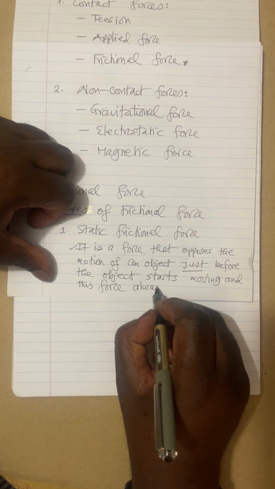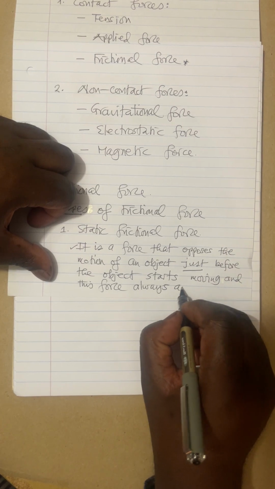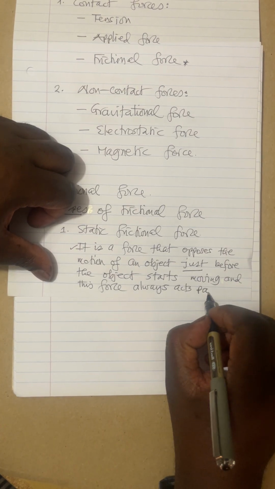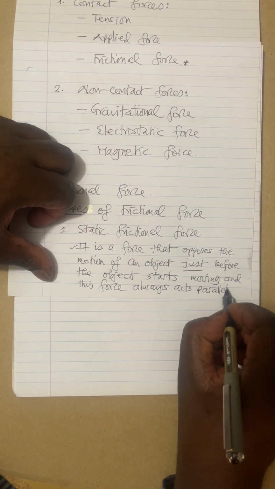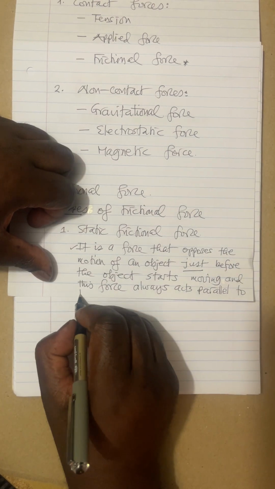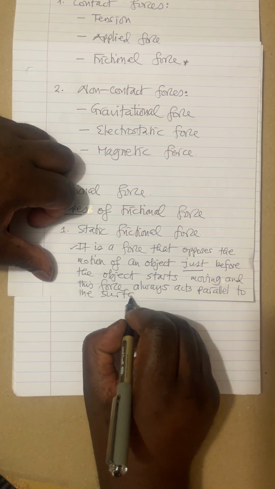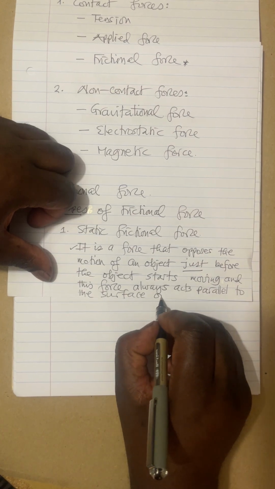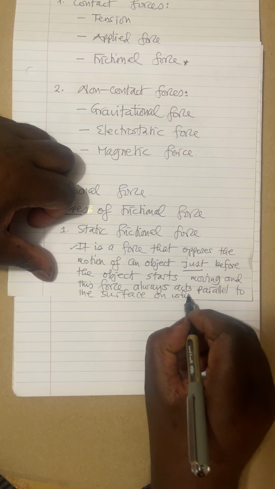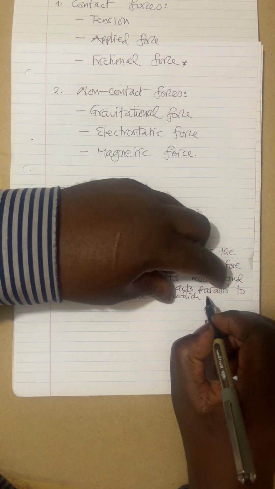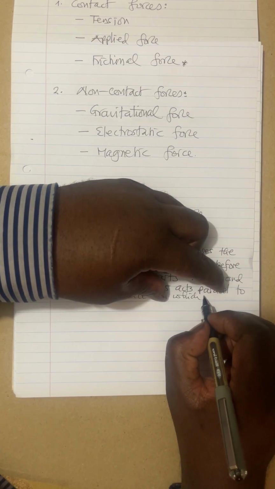always acts parallel to the surface on which the object is placed.